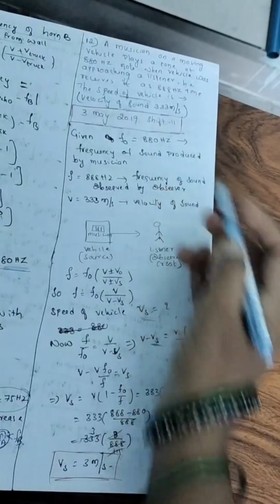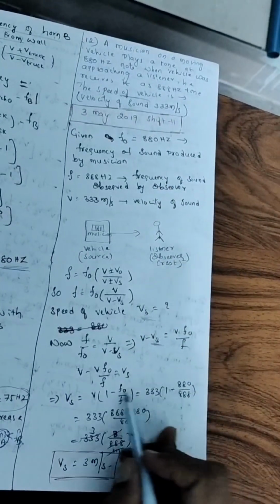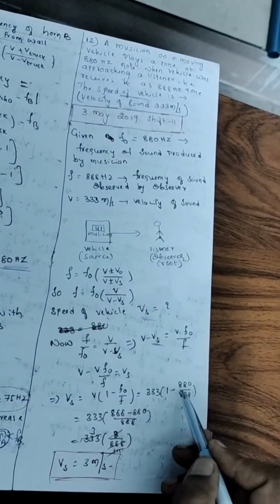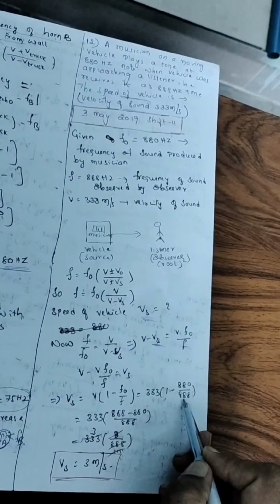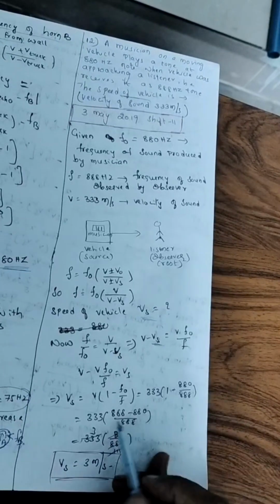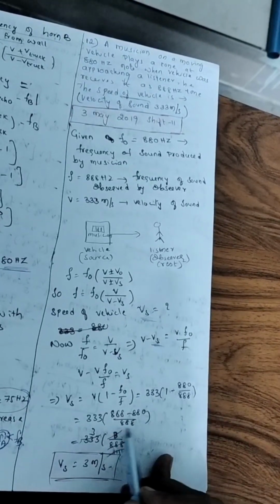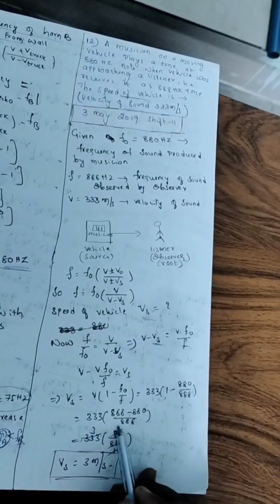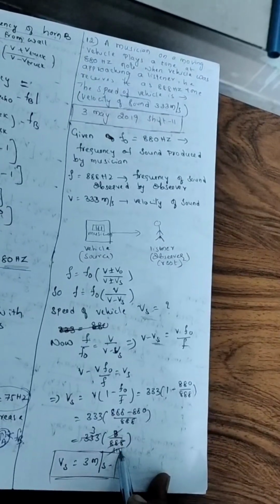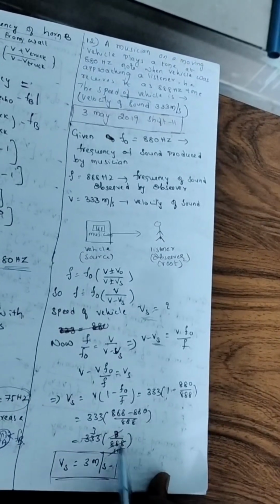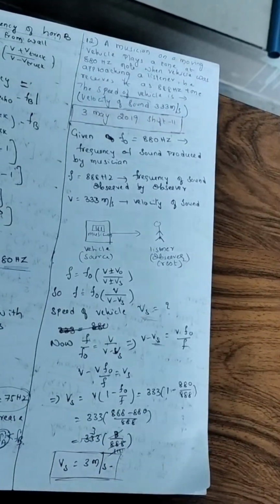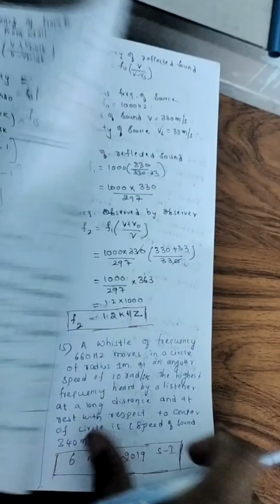V he said to take as 333 meter per second. 1 minus F naught, the frequency of the piano is 880, by the frequency heard by the observer, which he said to take as 888. So 888 minus 880 by 888 into 333. You will get 8 by 888 into 333. So 8 elevens are 888 and 3 elevens are 333. So Vs is 3 meters per second. Hope you are understanding.